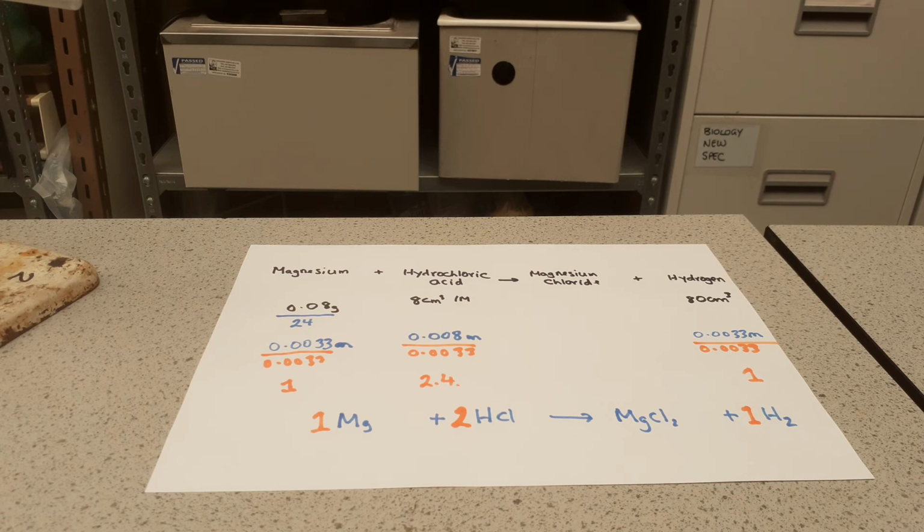And the equation is really just a ratio of moles of reactants and products. So you can do this with all sorts of equations to better check them.